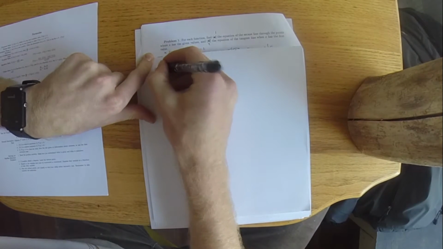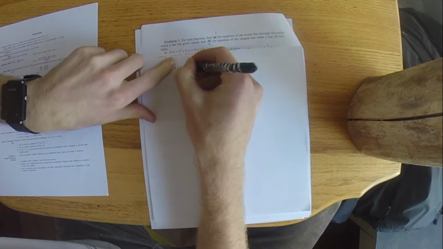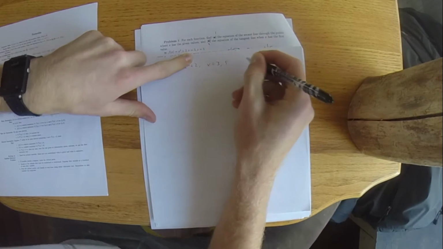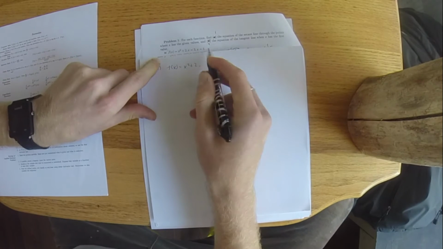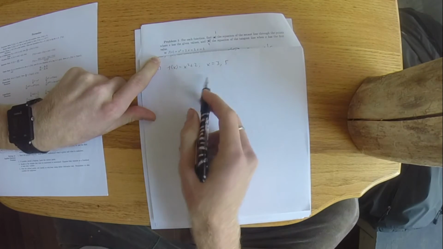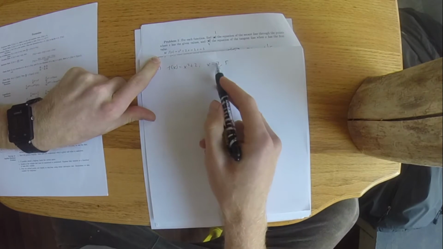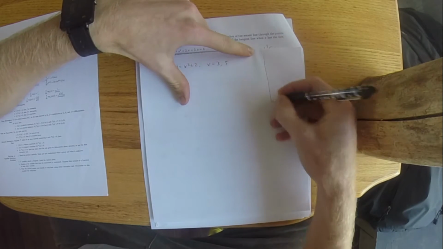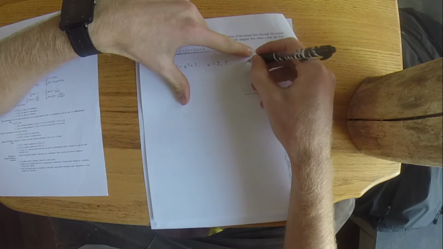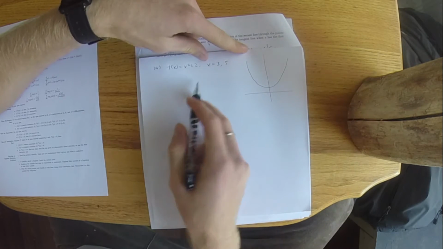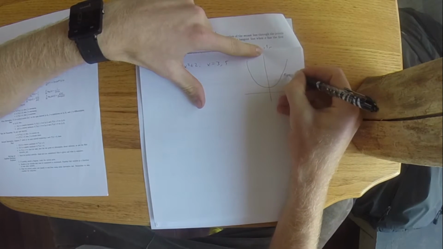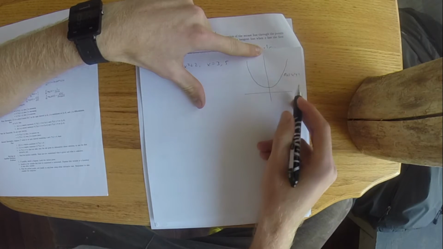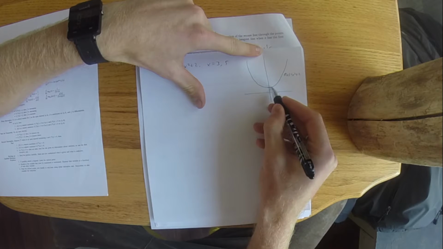So for a, we have f of x equals x squared plus 2, right? And x goes from 3 to 5. So it's asking for the equation of the secant line through these 2 points and the equation for the tangent line at x equals 3. If we were to plot this function just as a frame of reference in the back of our mind, this is f of x equals x squared plus 2. It's a parabola, it points up, and it has a y-intercept at 2.